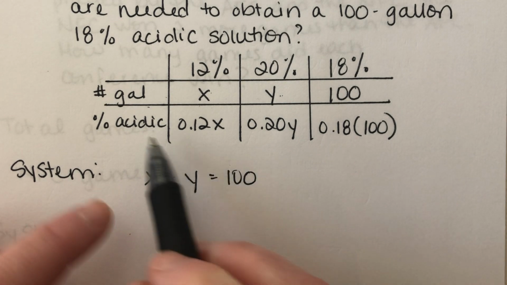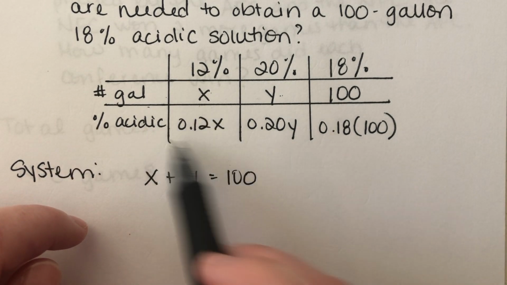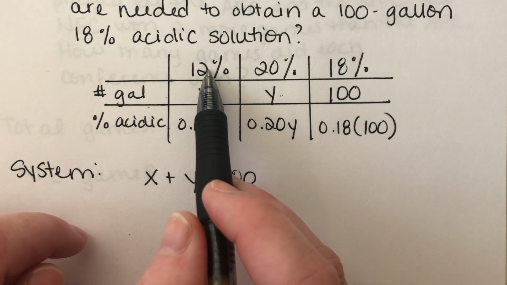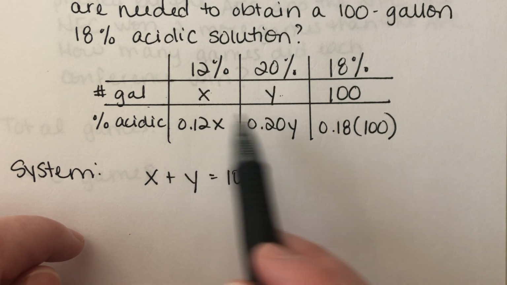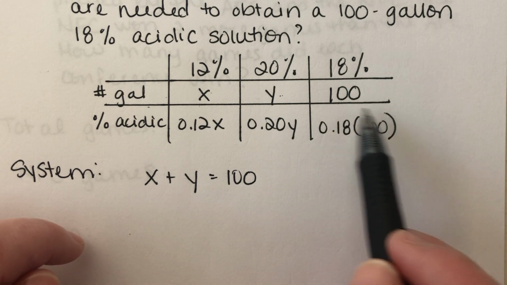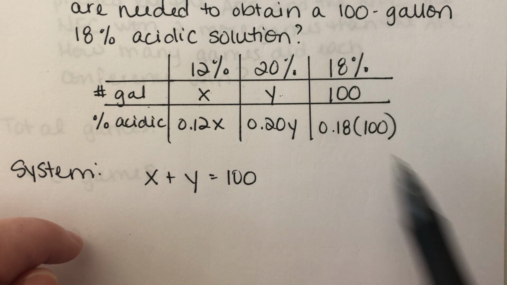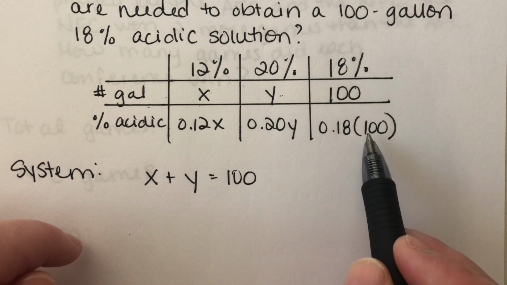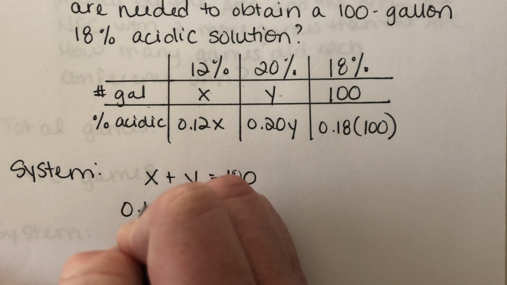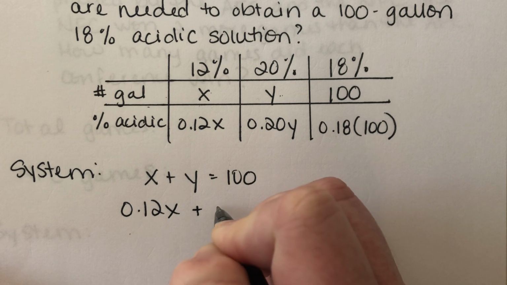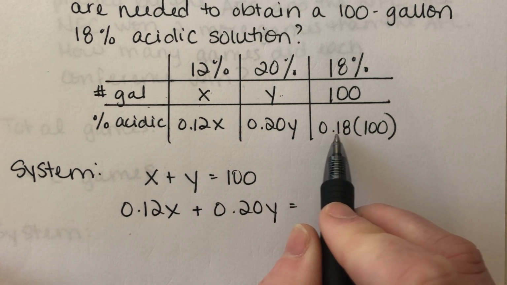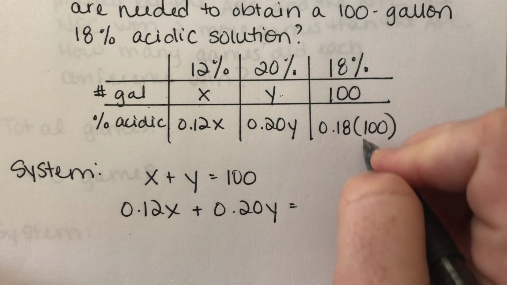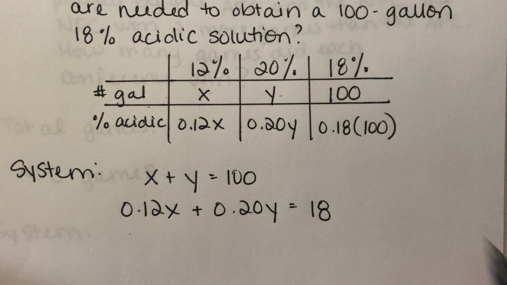And then I also know acidic wise, this amount I pour in has this much acidity, this amount I pour in has this much acidity, and when I mix them together, the mixture, which is 100 gallons, has this much acidity. So this plus this equals this. So 0.12X plus 0.2Y equals, and then 0.18 times 100 is just 18. Okay, so this is our system.